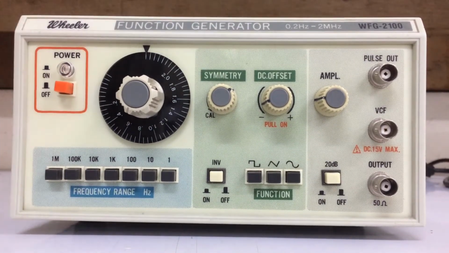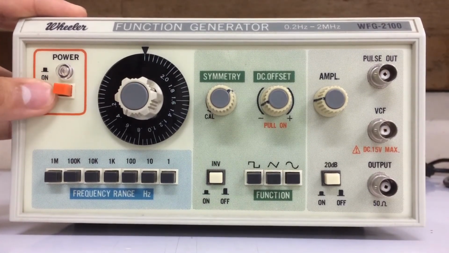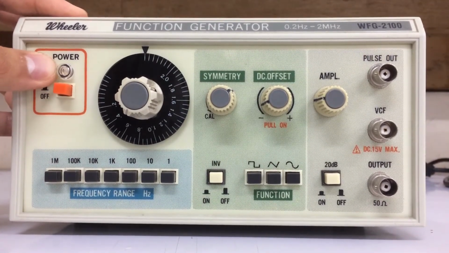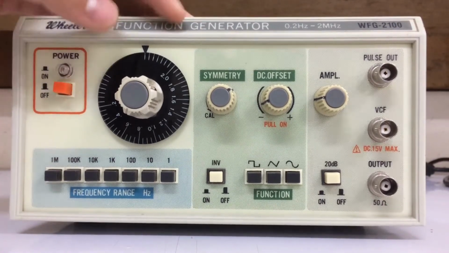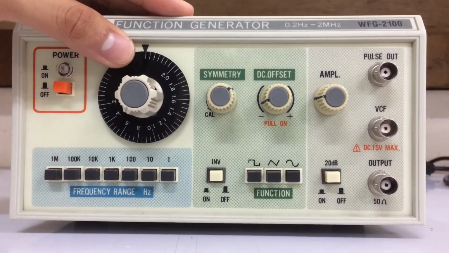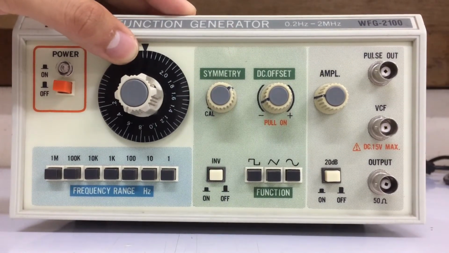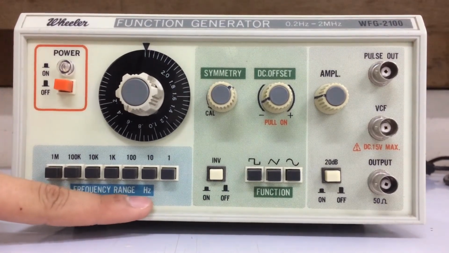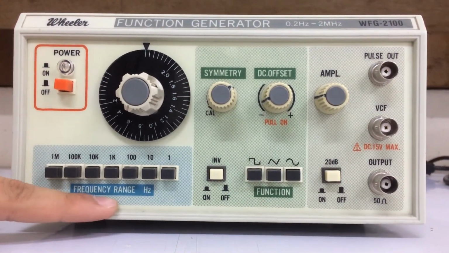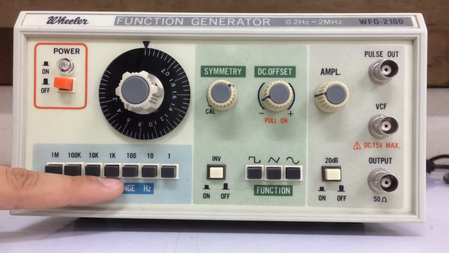So the model is WFG-2100, and we have here the power button and the light indicator. If the power button is pushed on, the light indicator will light up. Next we have here the frequency knob. This frequency knob is used to adjust the frequency. The number indicated is the frequency amount. Next here is the frequency range. It serves as the multiplier to the frequency chosen at the frequency knob.